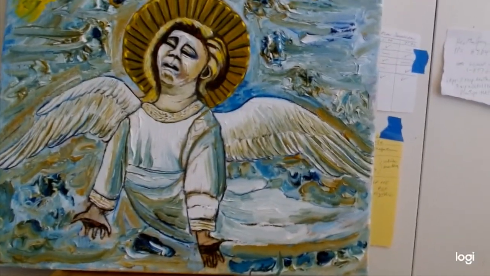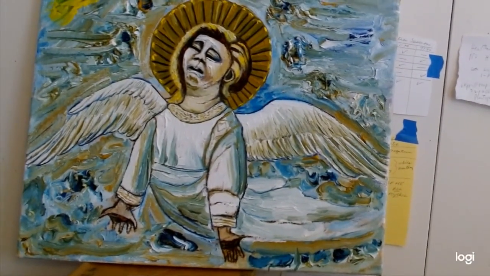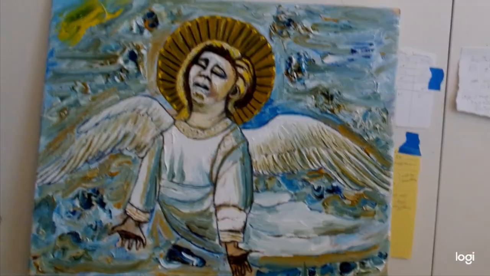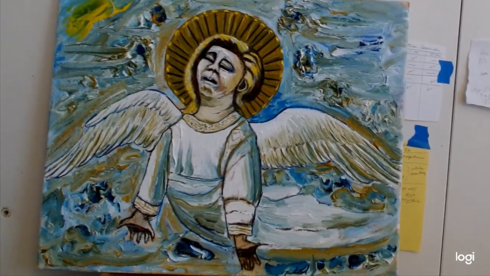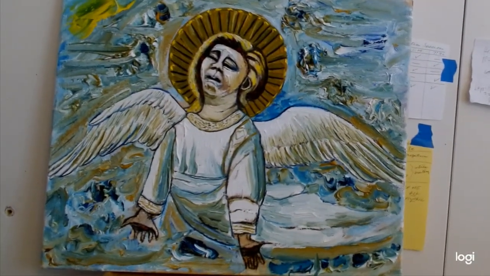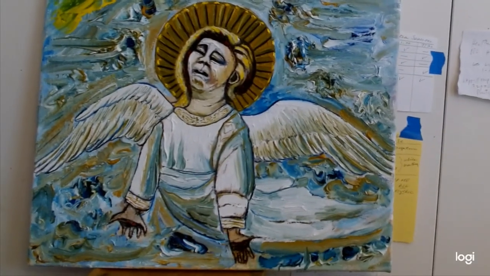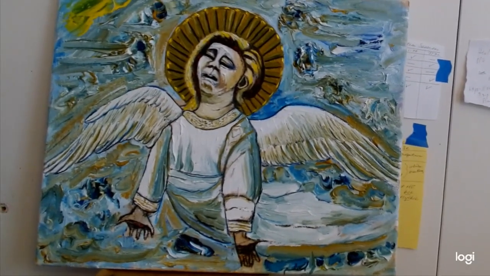Let me go back a little bit more. I tried copying this angel a few times before, not with much success. This is the best one I did, I think.